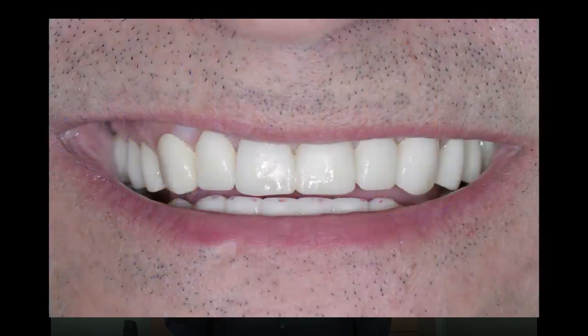And here's the Diagnostic Wax Up. And if you've been to my seminars, you know how we take the Wax Up and create shells and make the provisionals to mimic the Wax Up. And there's a lot of ways to do that. And actually, I tried a new way for this case. So I'm going to share that with you in a future seminar.